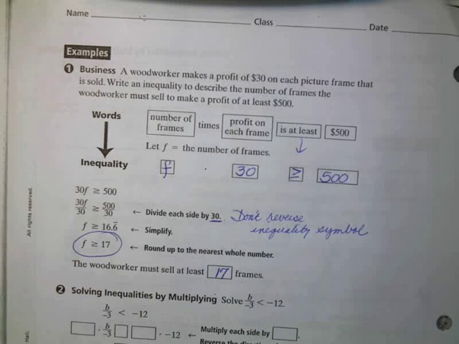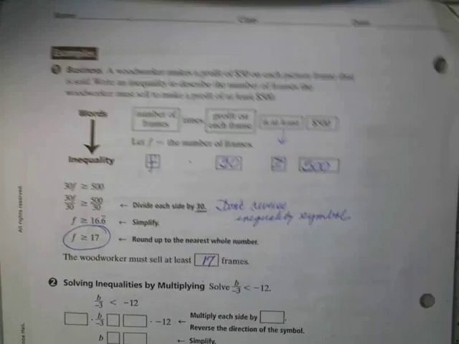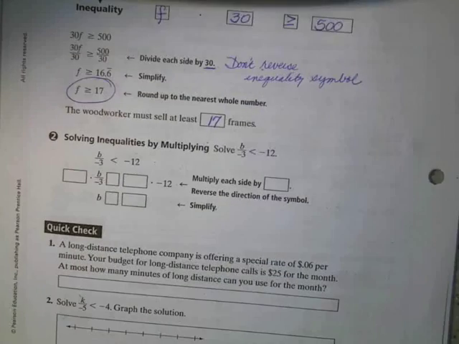Okay. So at this point, if you need to pause the video and just go back through the numbers and think through the process, it might be a good time to do that.